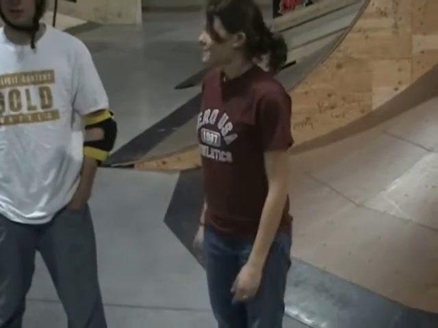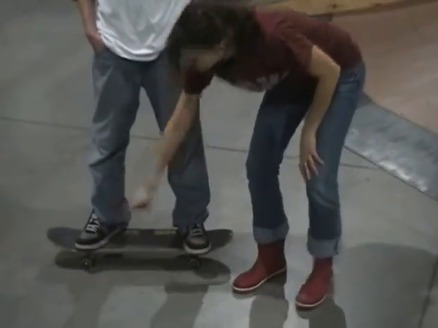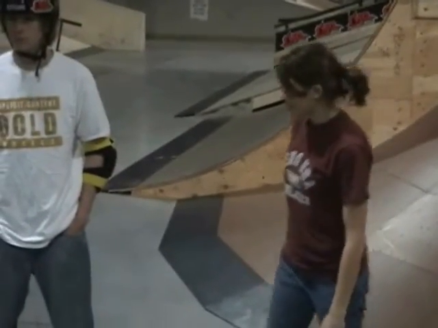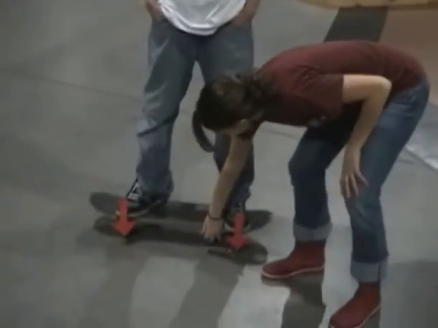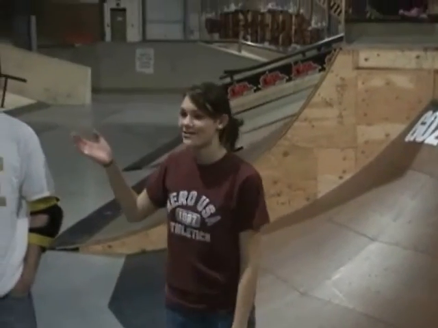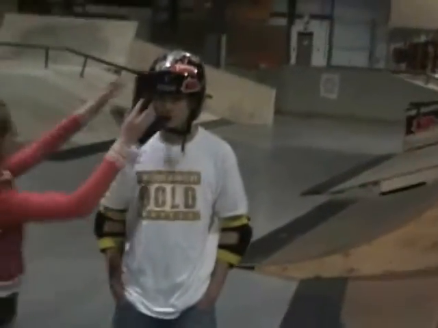First of all, there's the weight of the rider pushing down on each of his feet. There's also the force of the ground pushing up on the skateboard. And the force of gravity pushing down on the rider and on the board.